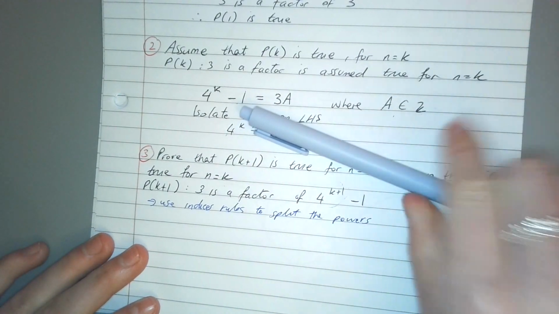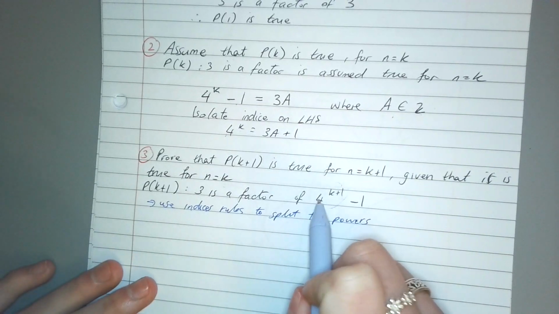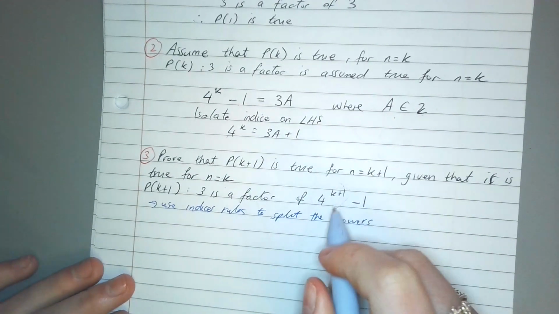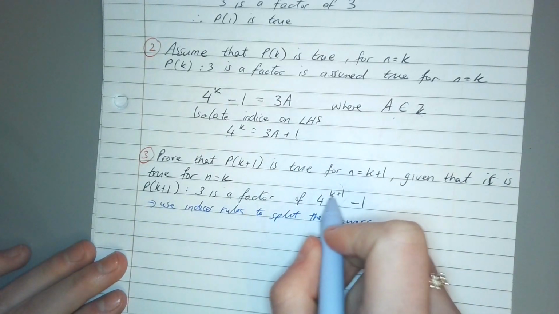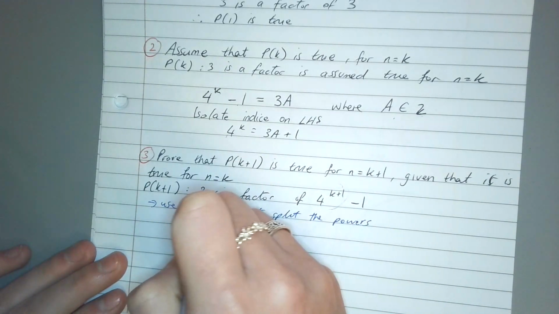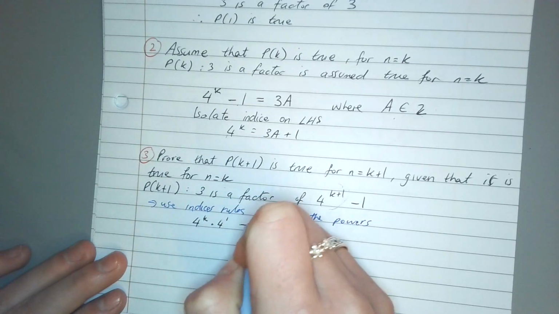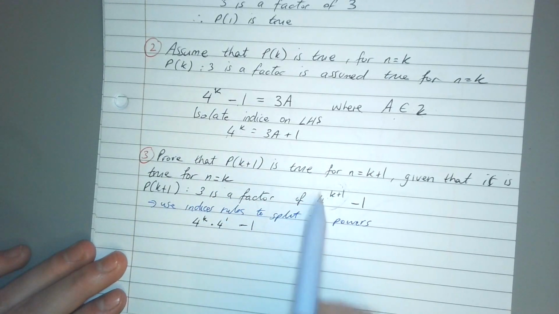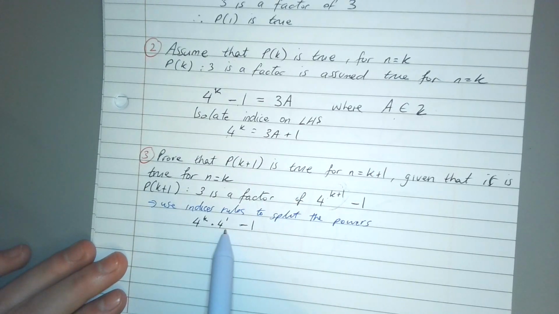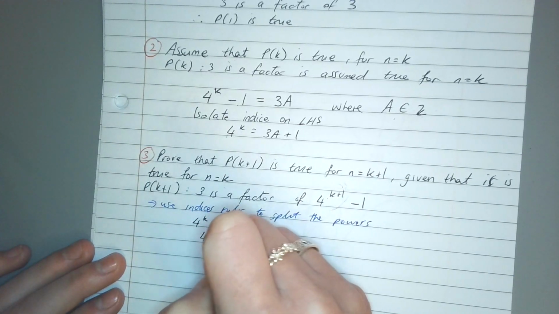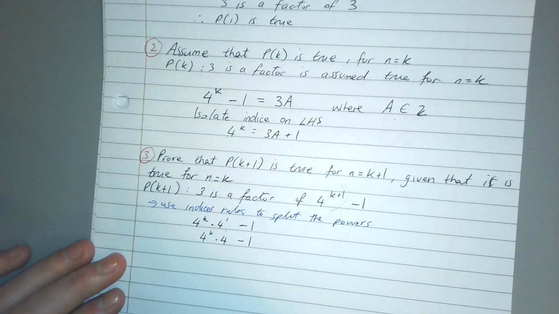So if we're adding powers, what we're doing to the bases is we're multiplying. That's page 21 in the log tables for the rules. So if we add powers, we're multiplying bases. So we get 4 to the power of K times 4 to the power of 1, and then our minus 1. We've just split this piece into the two pieces here. 4 to the power of K times 4, and we'll just make it look a bit tidier. So 4 to the power of K times 4 minus 1.